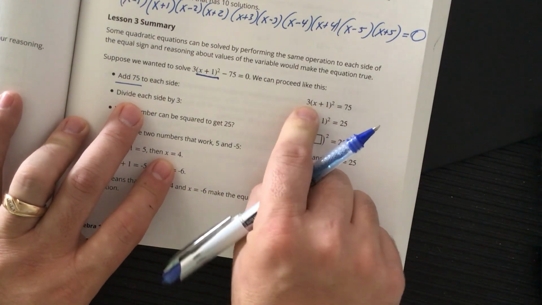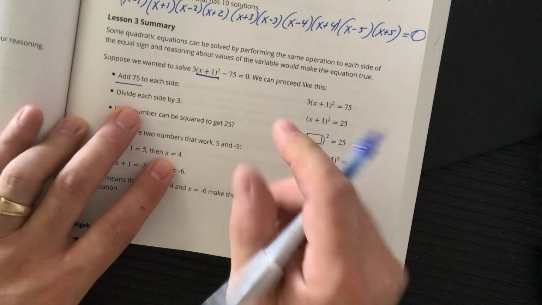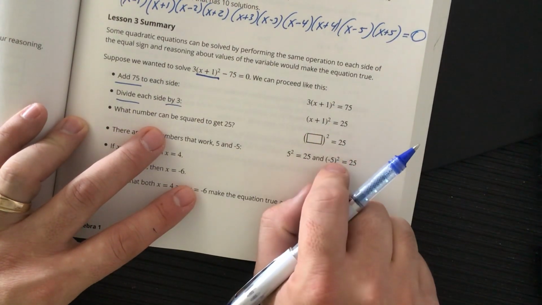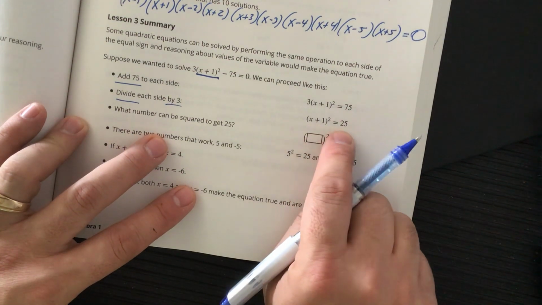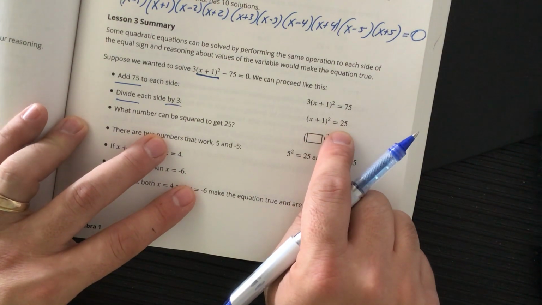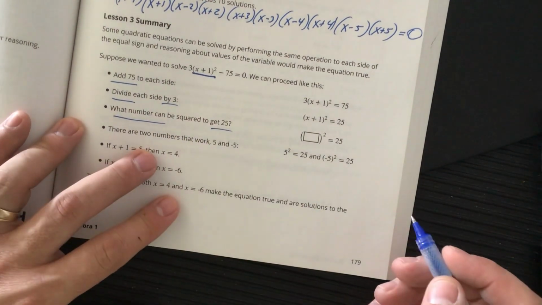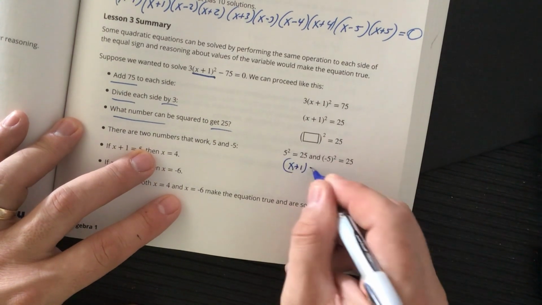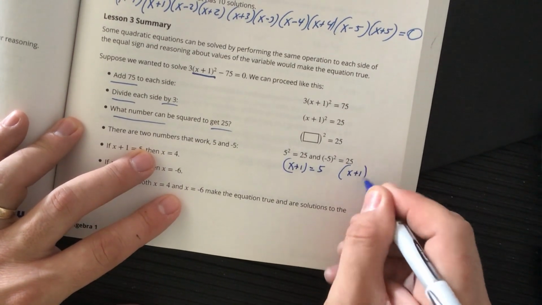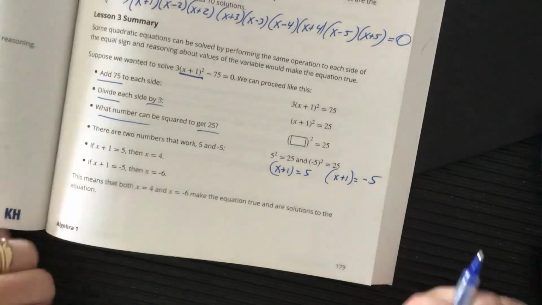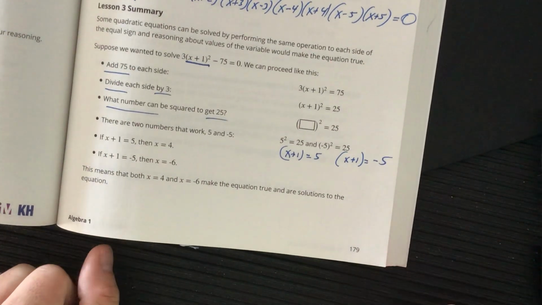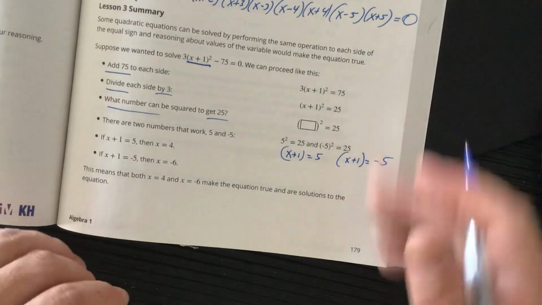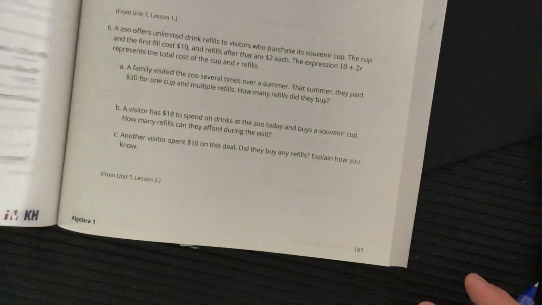Now I need to get rid of the 3. It's 3 times this term. The opposite of multiply by 3 is divide by 3. You gotta figure out what plus 1 squared equals 25. And what number would get us to 25? And of course it's 5. Or negative 5, and then you just solve those. So just kind of a good summary there, step by step, of what you should be doing. Good visual, they show it to you on the right side as well.